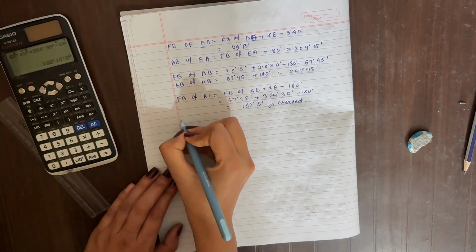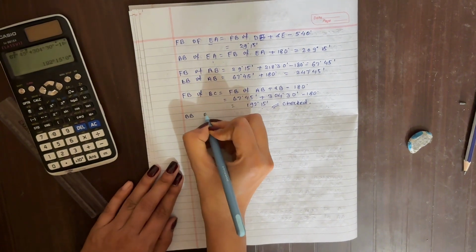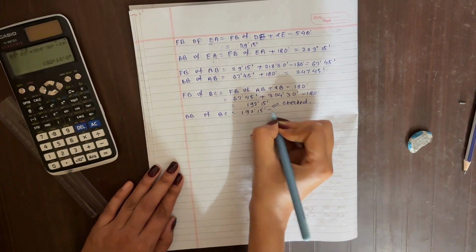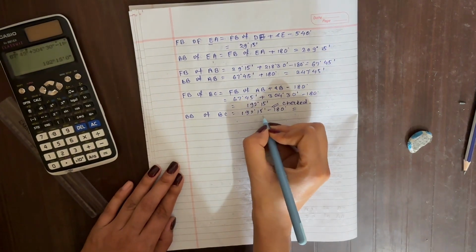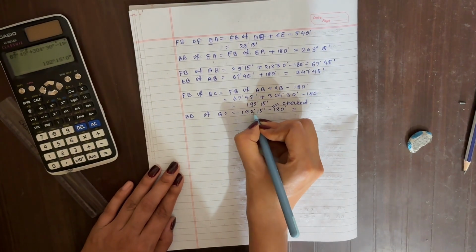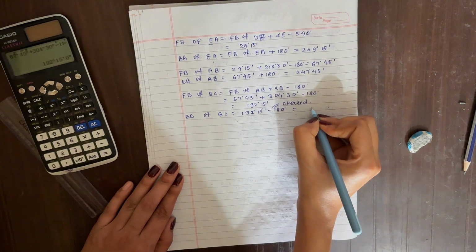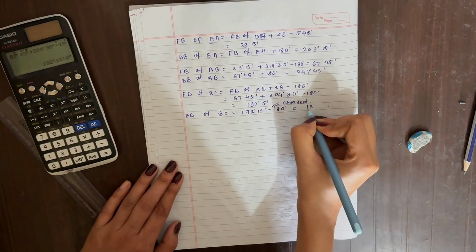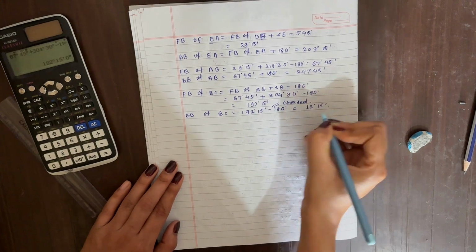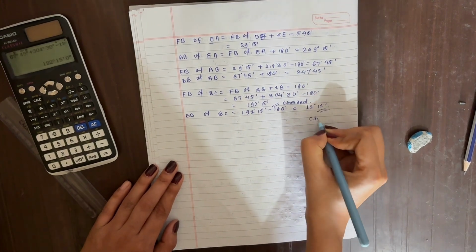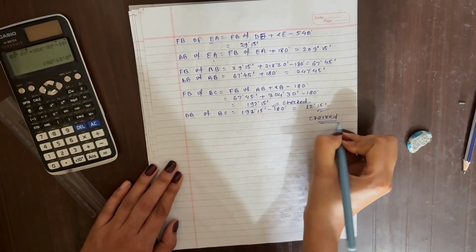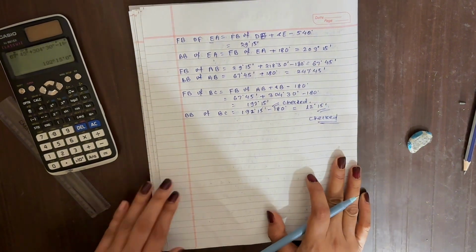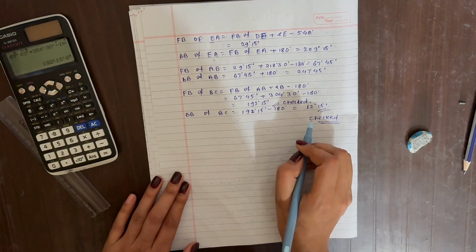And also we will check the back bearing of BC. Back bearing of BC is equal to fore bearing of BC, 192 degree 15 minute, minus 180 degree, which is 12 degree 15 minute. So this is checked. So now we have corrected the fore bearing and back bearing of every line. This is all the solution you have to do for the given question.